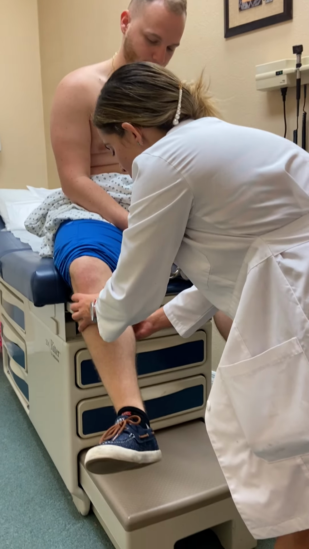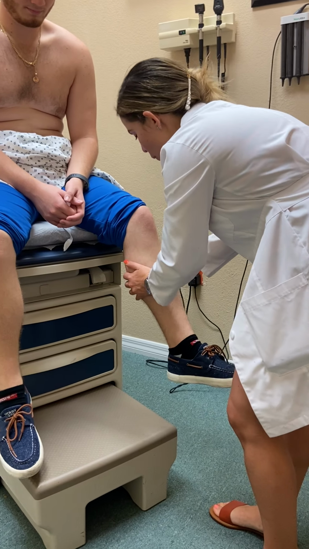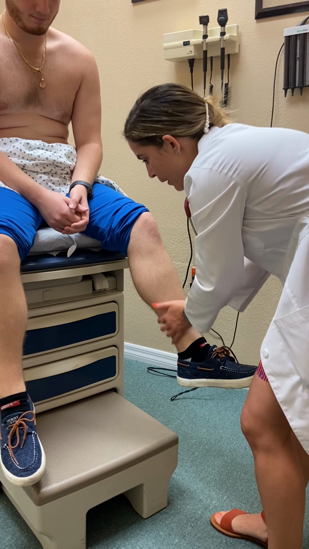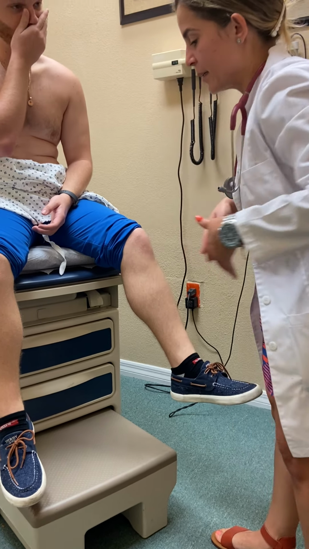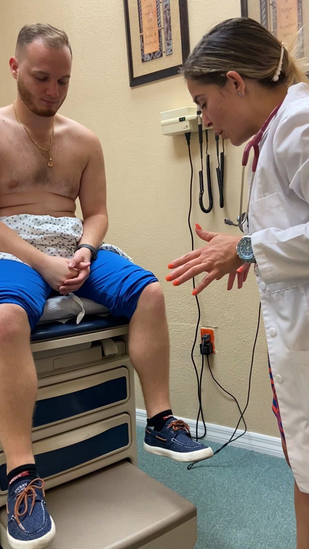I'm going to palpate for any possible lumps. And if you do upper thigh and private areas, you want to assess the genitalia area for any kind of lymph nodes or any abnormal growth.